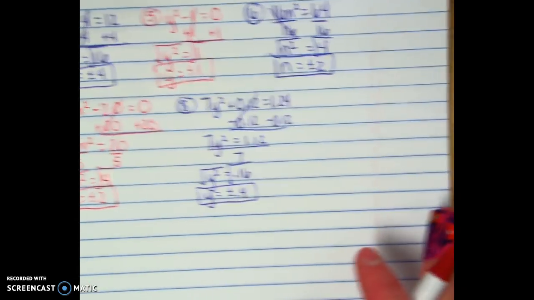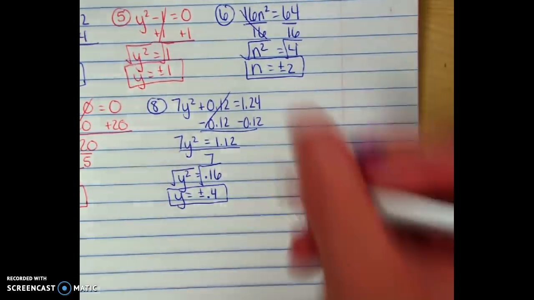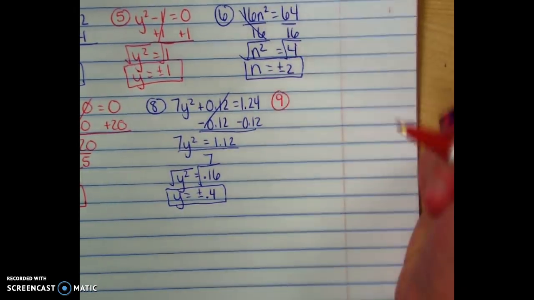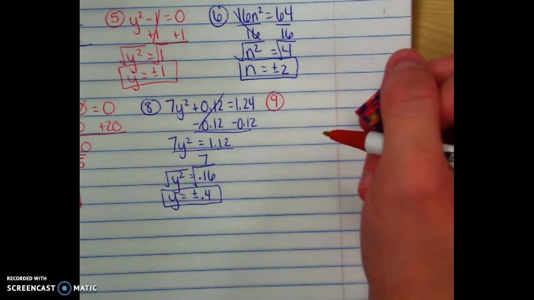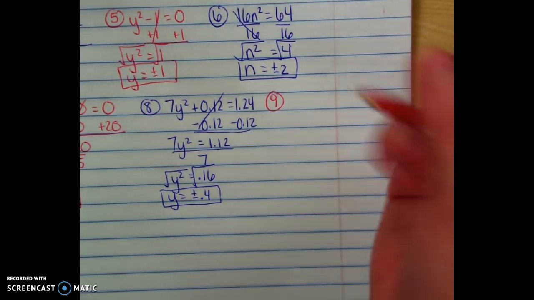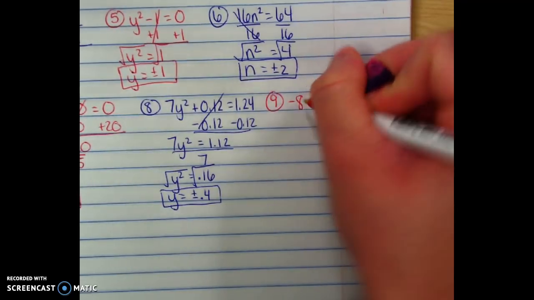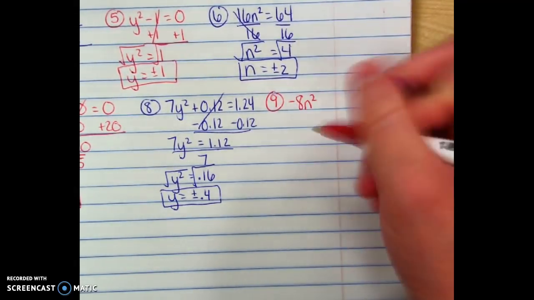Okay, one more. Number 9. Although I feel like we should do 10 just because I don't like ending on an odd number, but I'll let it slide this time, I guess.